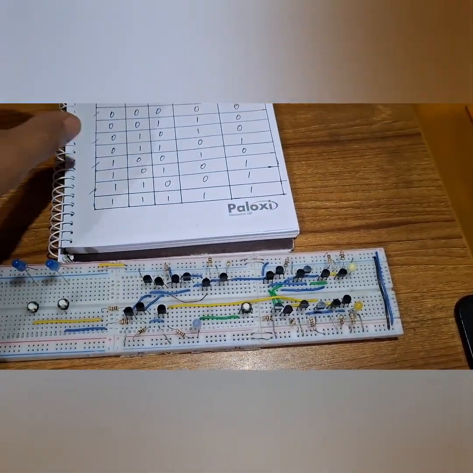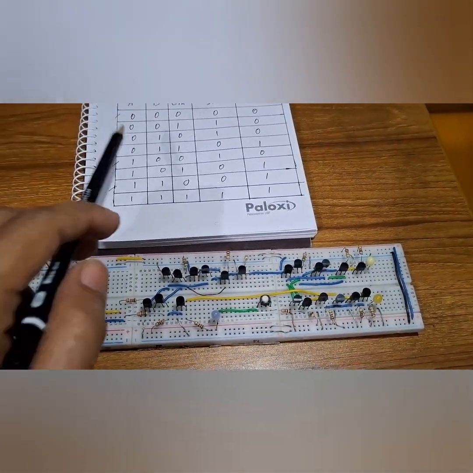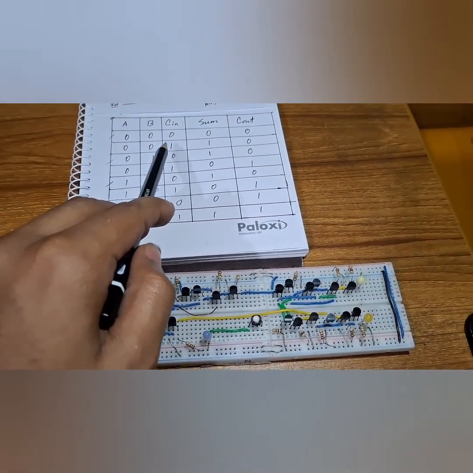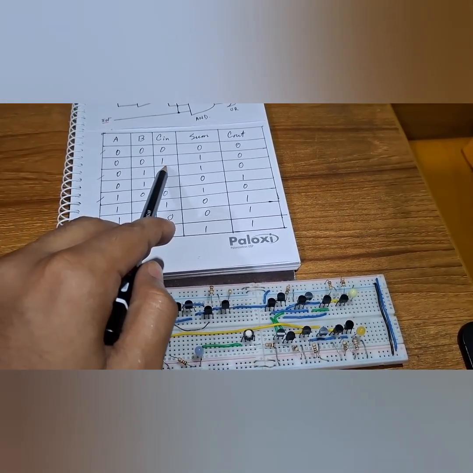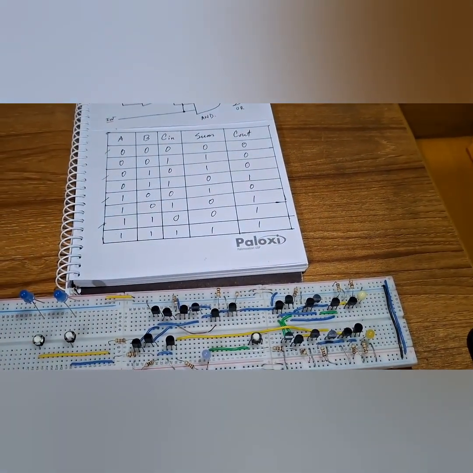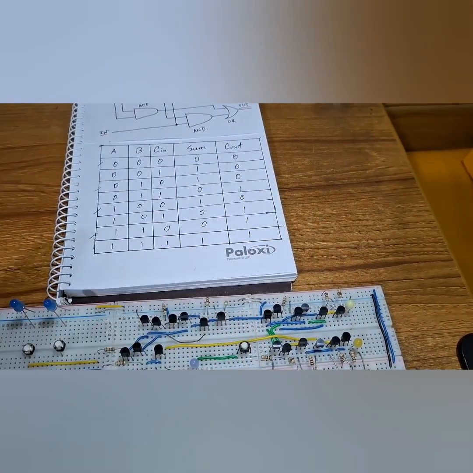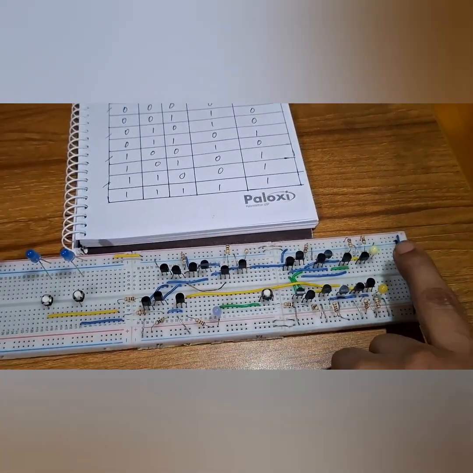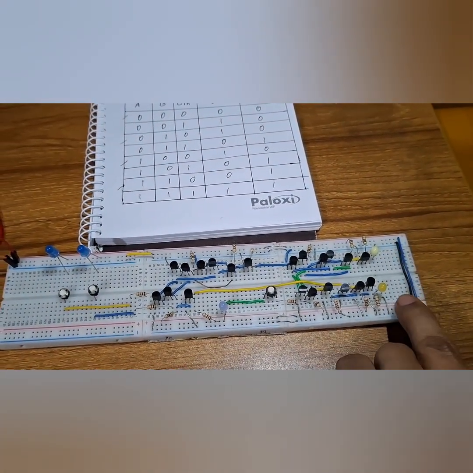The second thing we see is A0, B0 and C input 1. In that case what will you get? Sum 1, carry out 0. So carry out is 0, sum is 1. That means this LED should be blinking and this one should be turned off.